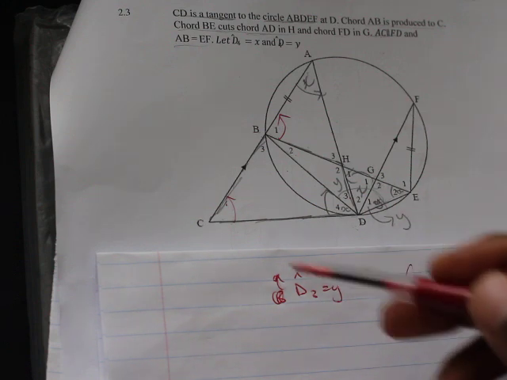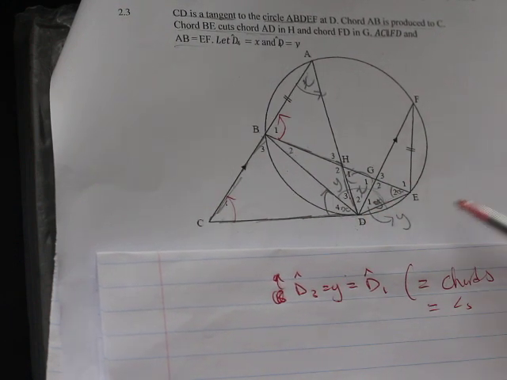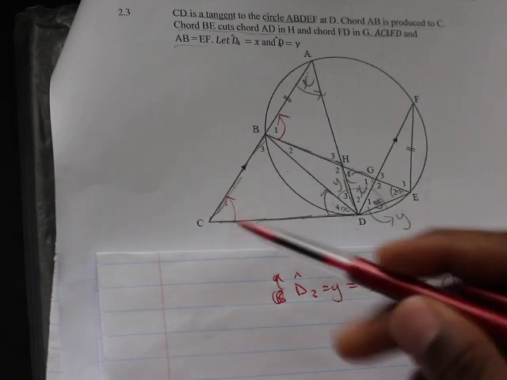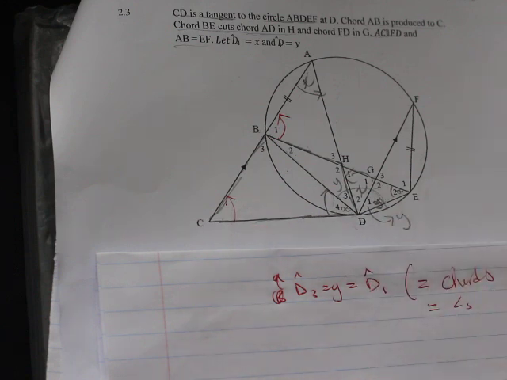You can see that AB subtends D3 and FE subtends D1, but because AB and FE are equal, they must also subtend equal angles. So we've got that D3 is equal to y, which is equal to D1. That is fine.